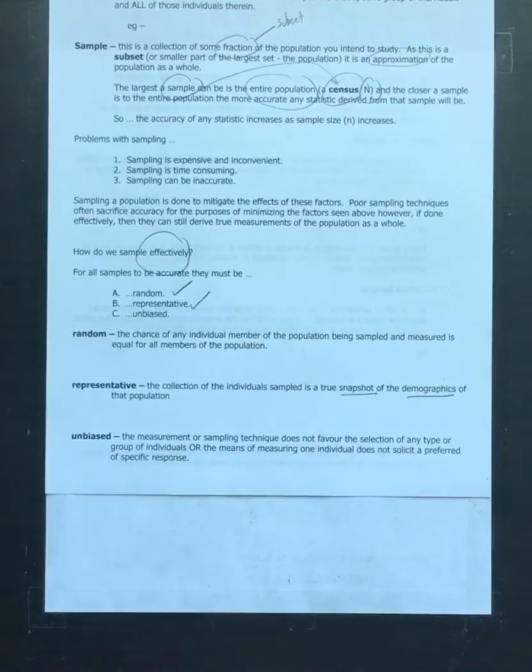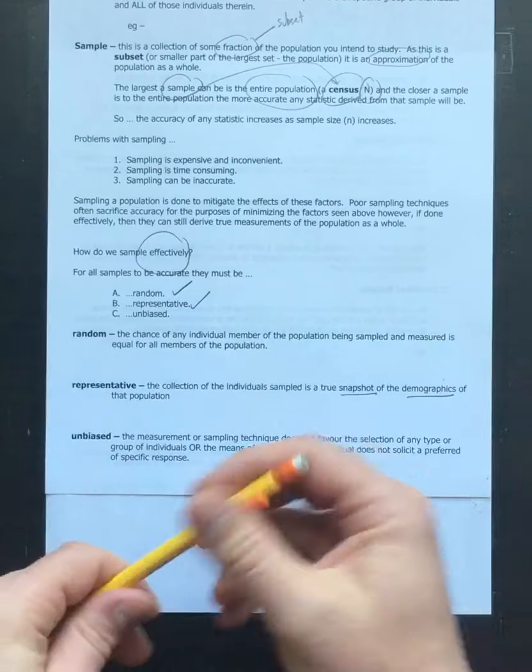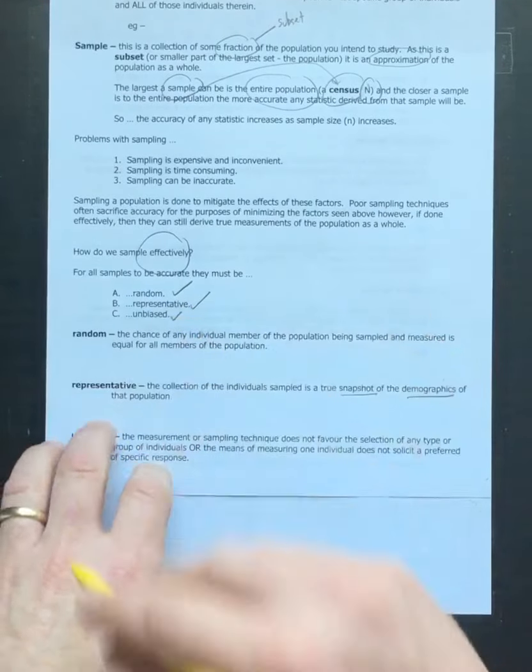You want to make sure that they're represented in a proportional manner. So representation is pretty important for a good, accurate sample. The last thing you want to do is make sure that it's unbiased. Now we're going to talk more about sources of bias.